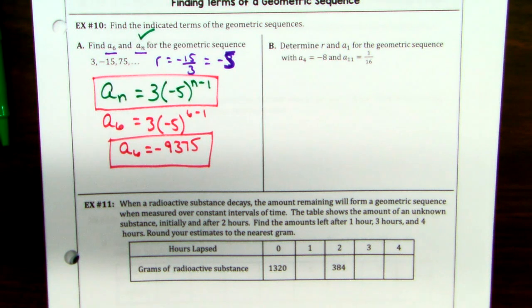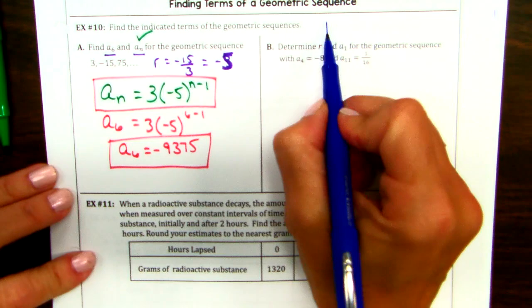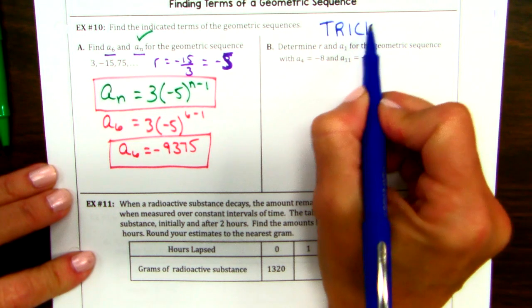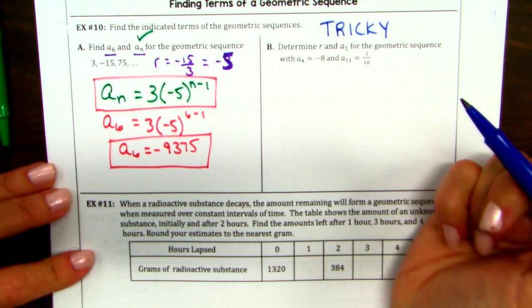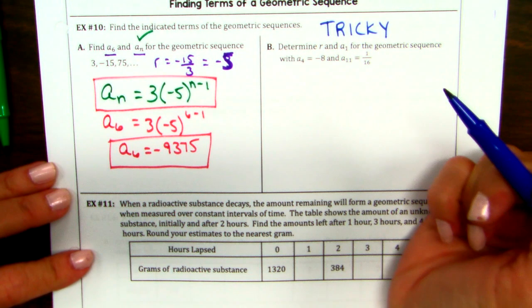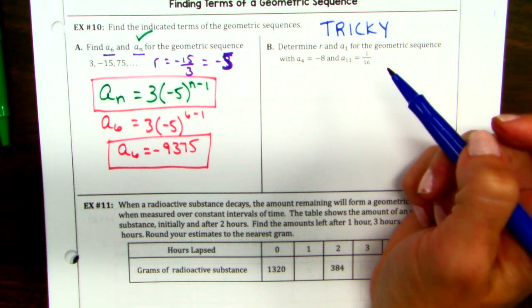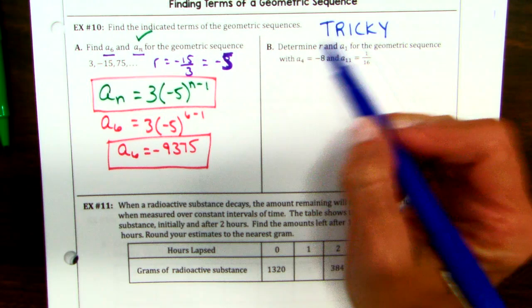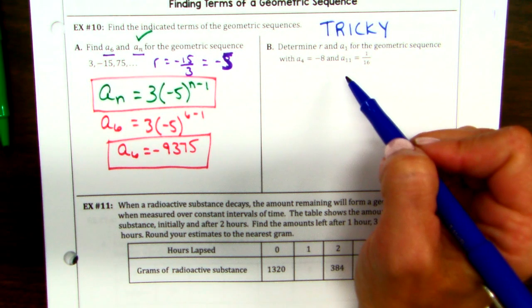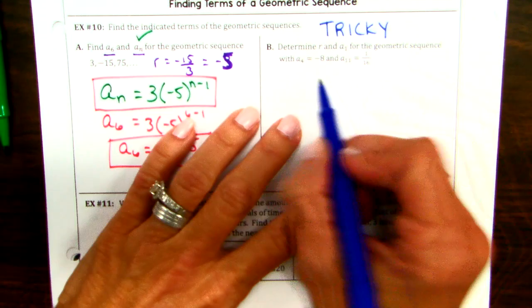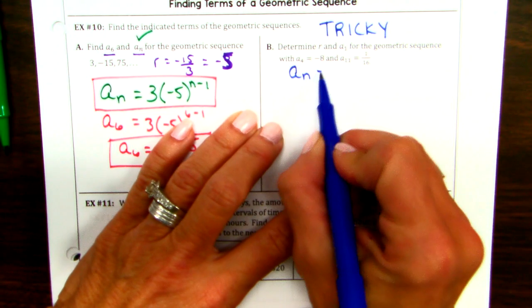Okay. This one is tricky. And there's none of these in the homework. And I don't know if you'll see something like this on the test at this point. It's way too early. But what I like about this problem is it really forces us to understand this formula.